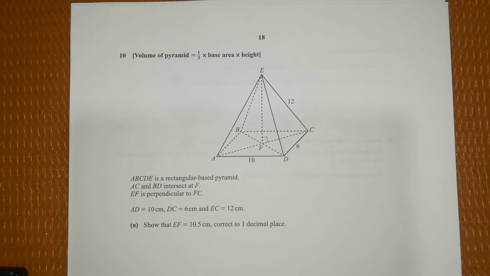Question number 10. At the start of the question, you are given the volume of a pyramid, which is 1/3 into base area into height, and the diagram is a pyramid. They say ABCD is a rectangular based pyramid. So the base is a rectangle. AC and BD intersect at F. So AC and BD are the diagonals of the base and they intersect at F.